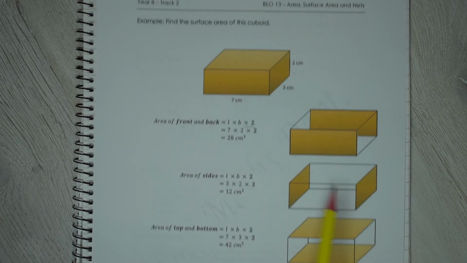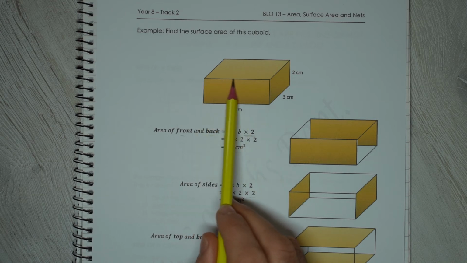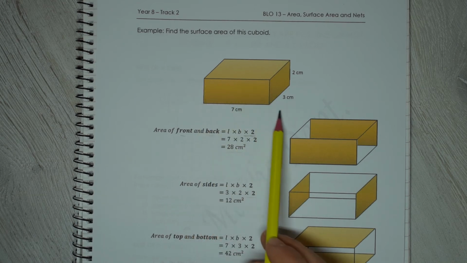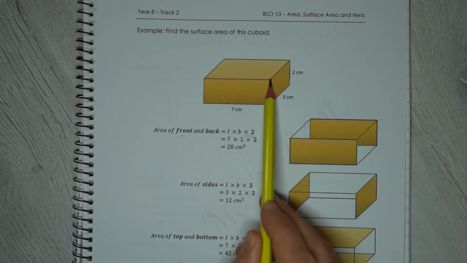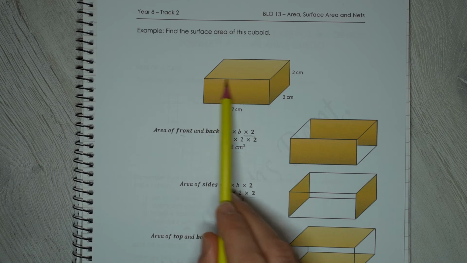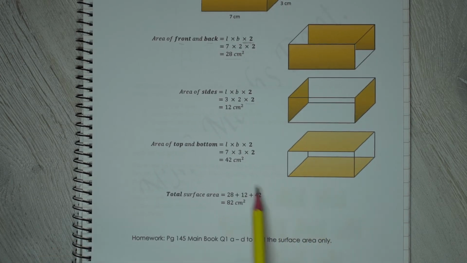Now we need to find the top and bottom, which are also the same. To find the area of the top, we must multiply 7 by 3. This side is equal to this side is equal to this side. So 7 times 3. And here I'm showing you the top and bottom. So length times breadth, so 7 times 3 is equal to 21. It is the area of the top part. Multiply it by 2 to get also the bottom part, which is equal to 42 centimeters squared.